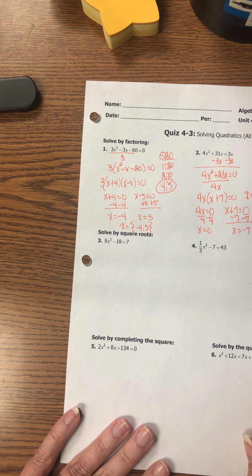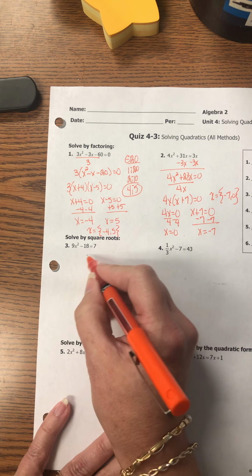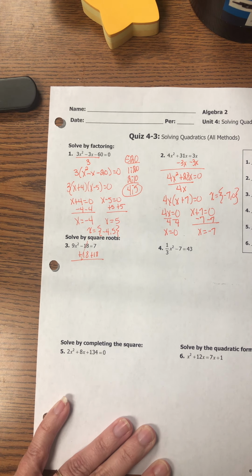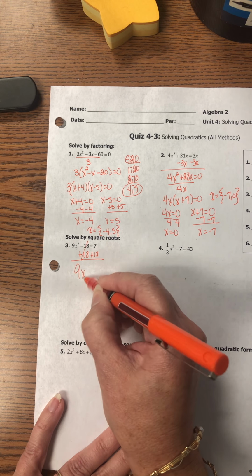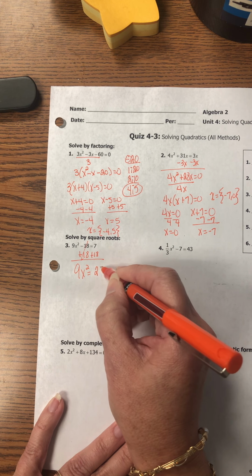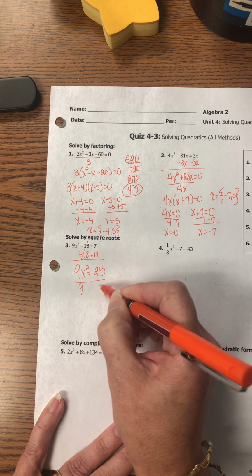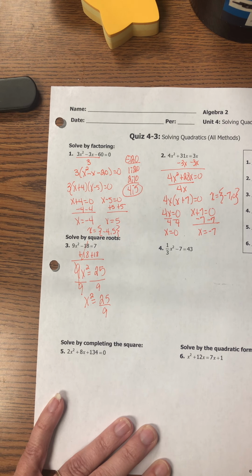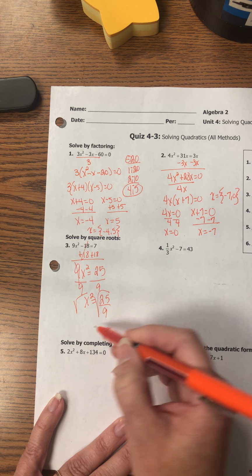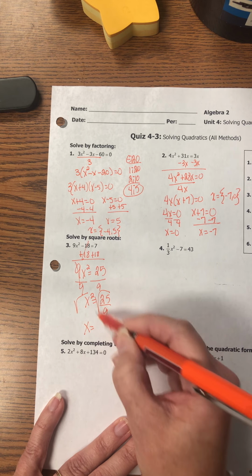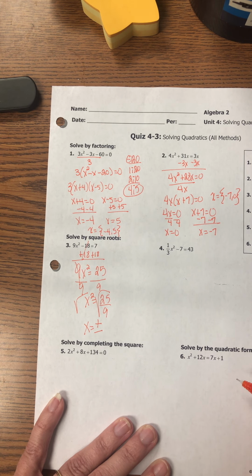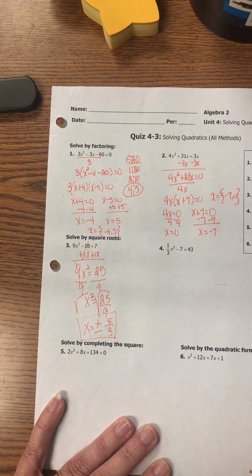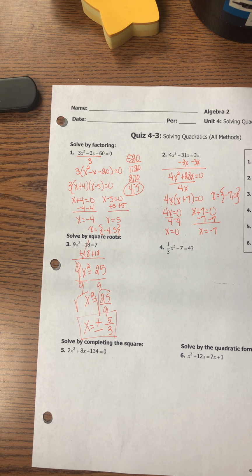On 3 and 4, we're asked to solve by square roots. So to do that, I need to get x squared by itself. So subtract 8 or add 18 to both sides to get 9x squared is equal to 25. Now divide both sides by 9, and we get x squared is equal to 25 ninths. Take the square root of both sides, and remember, when you take the square root, you've got to have the positive and the negative root. The square root of 25 is 5, and the square root of 9 is 3, giving you positive and negative 5/3 as your final answer.